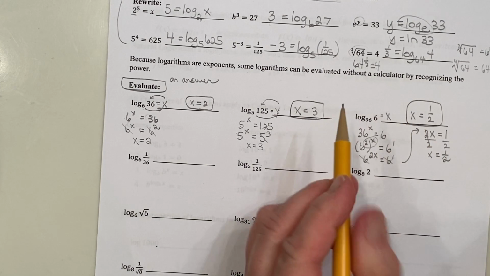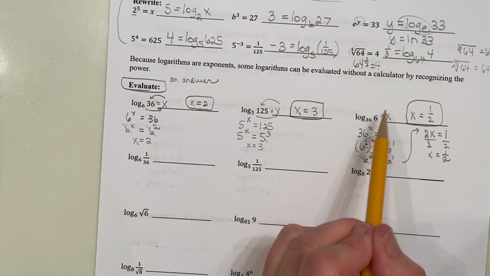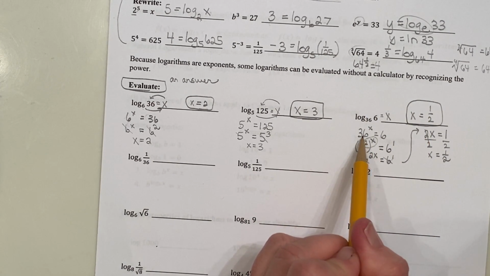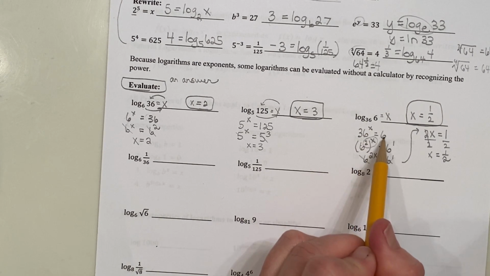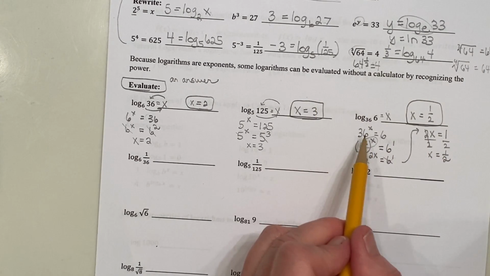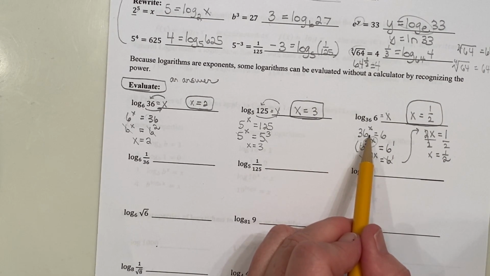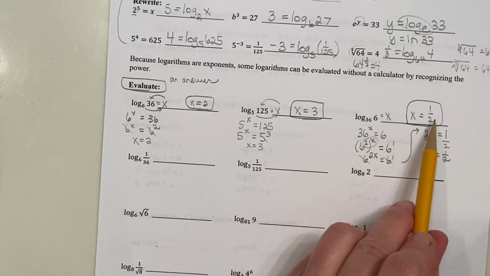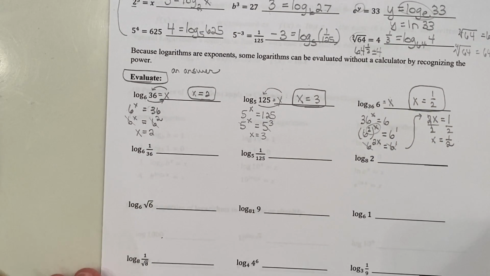So let's just think about that for just a second. If x is 1/2, it's saying that 36 raised to the 1/2 power is equal to 6. A 1/2 power is the same thing as the square root, like was mentioned up here. So think about what the square root of 36 is. Well, it is 6. So I feel like I got the right answer.